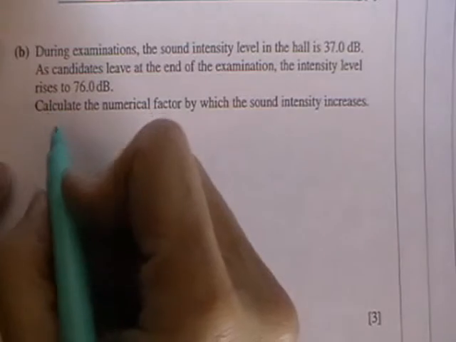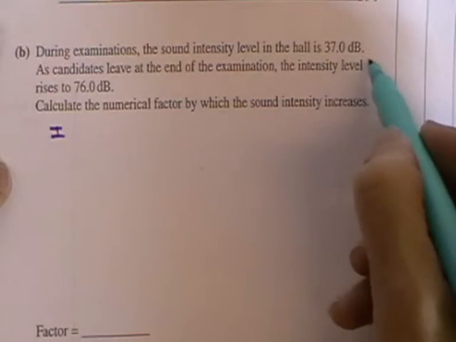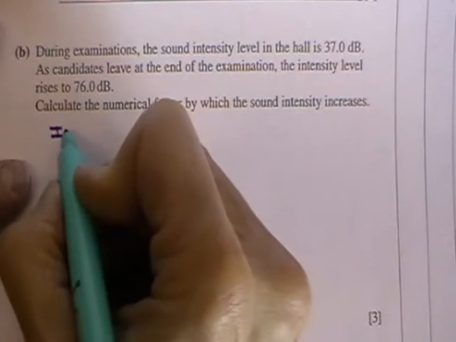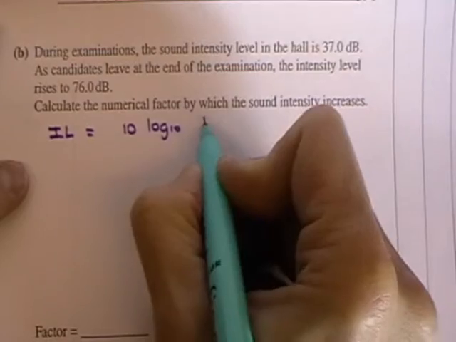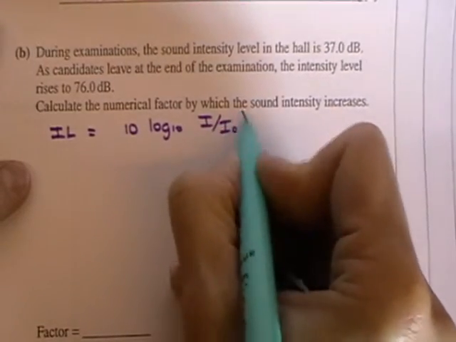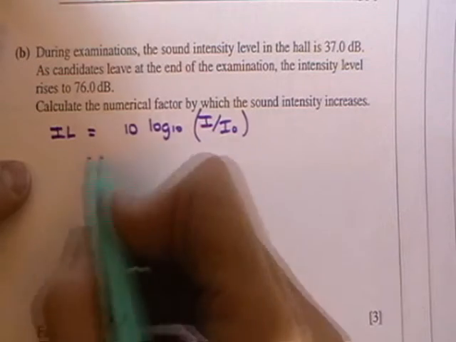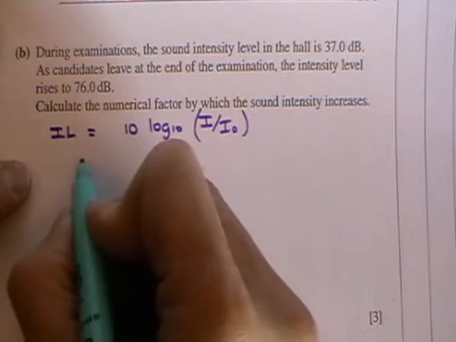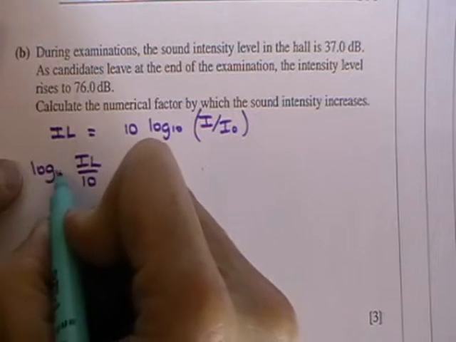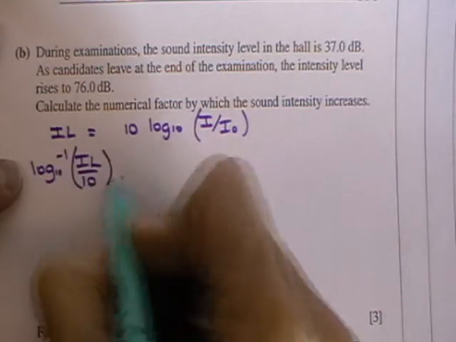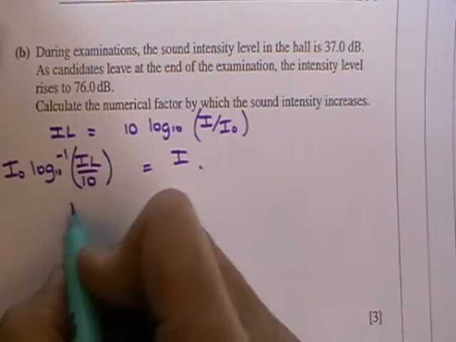So what you have to do is calculate the intensities at each of those intensity levels. And so, I'll just remind you of the equation, it's 10 log to the base 10 of I over I naught. And so to rearrange that to get a value for I, it's your intensity level over 10, log to the base 10 to the minus 1 of that, and then you're multiplying it by I naught. So we're going to calculate those two values.